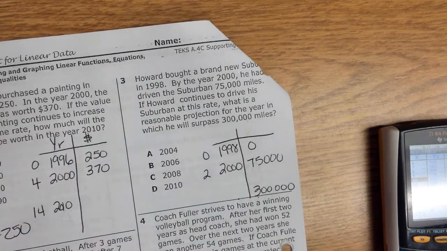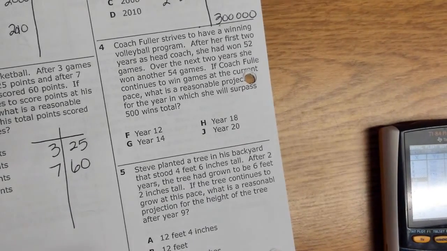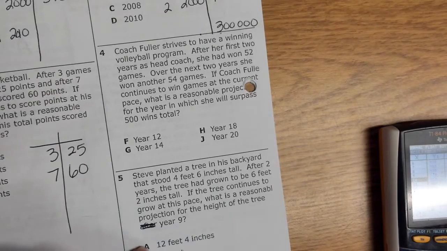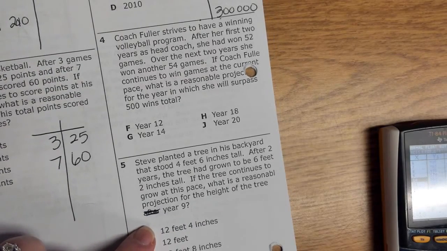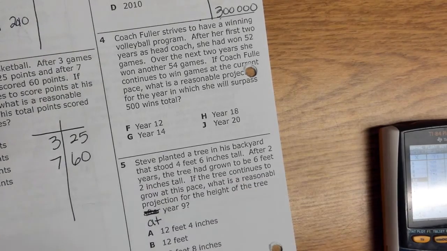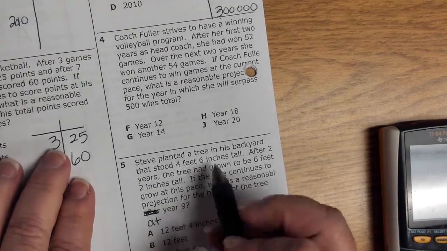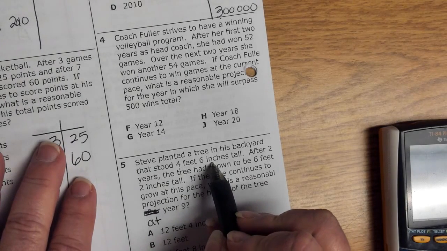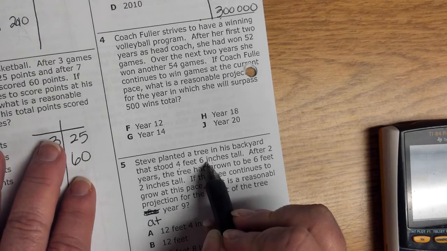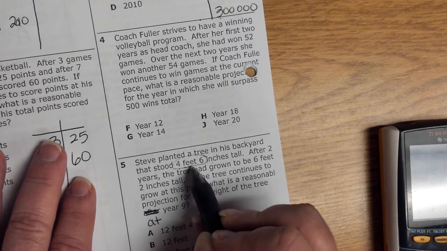Okay. On number 5, something that's tricky. Instead of the word after on number 5, please make this change. You are going to write at. And the other thing is if you are doing 4 feet 6 inches, you either need to do 4.5 or you need to convert all of this to inches.